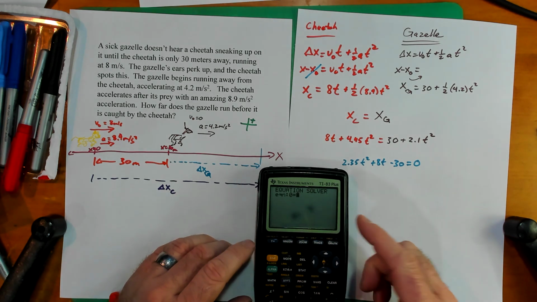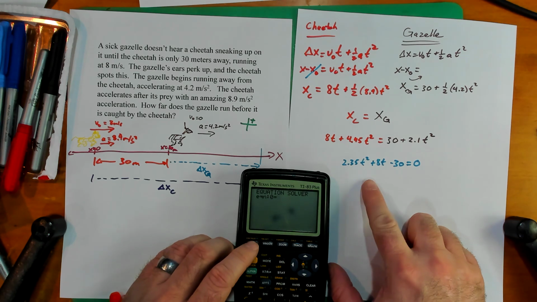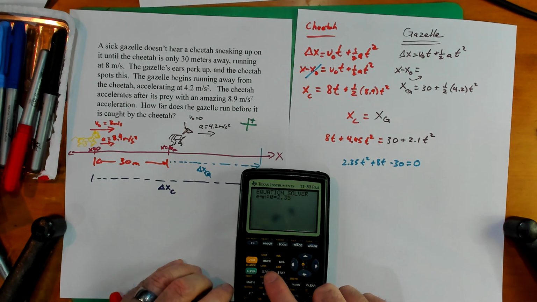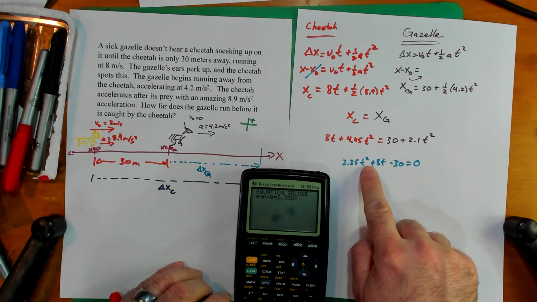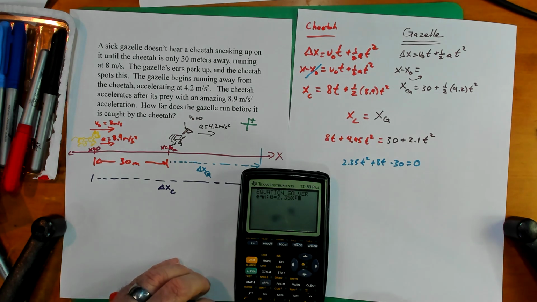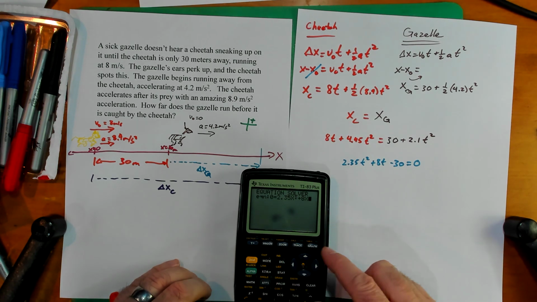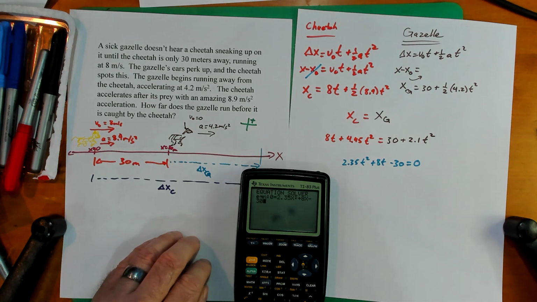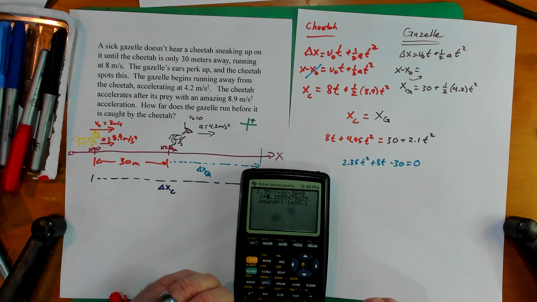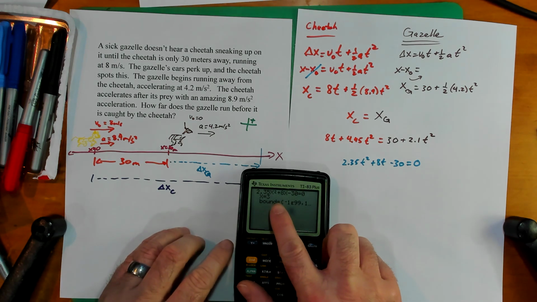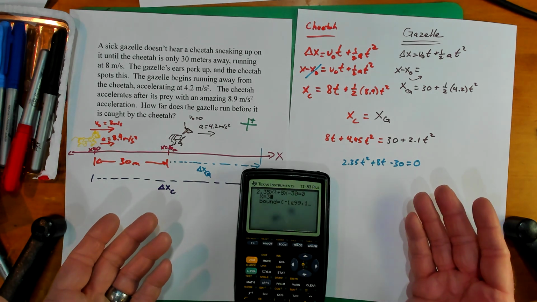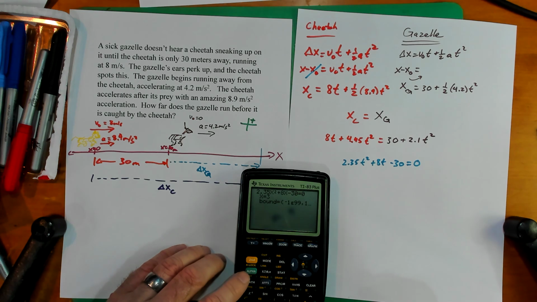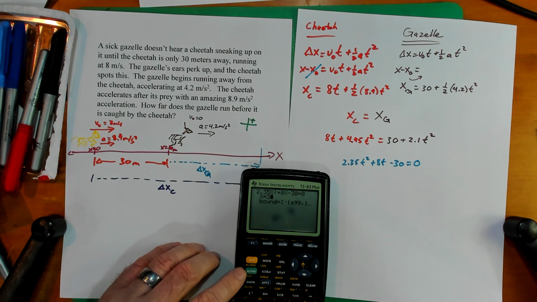It says the equation solver wants me to put in the equation. So I've got 0 equals. I'm going to put in 2.35 and then use this x, t, theta, n variable button. I want that variable to the second power plus 8 times that variable minus 30. It already has the 0 equals there. I hit enter, and it wants me to give a starting guess. I'm going to guess 3 seconds, and then I'm going to tell it to solve. So I don't want enter; I want to use that green solve there.